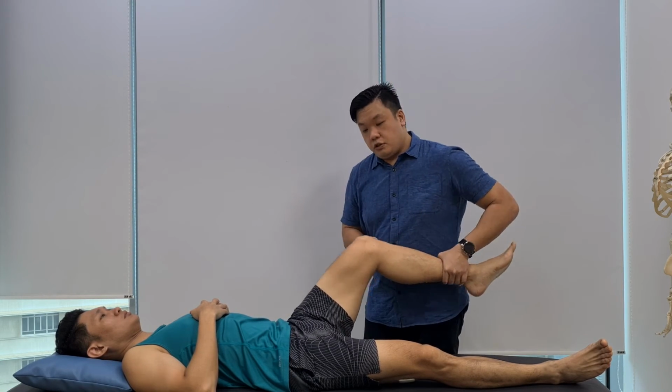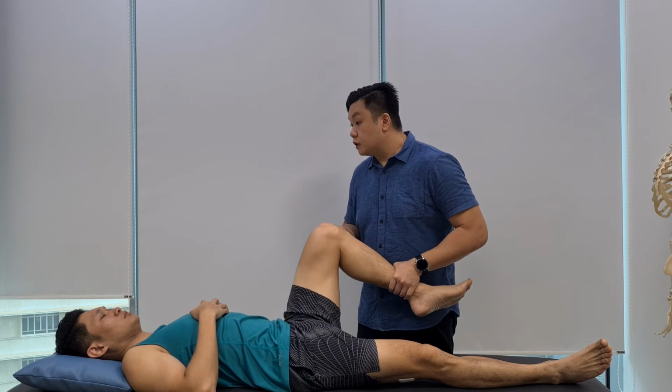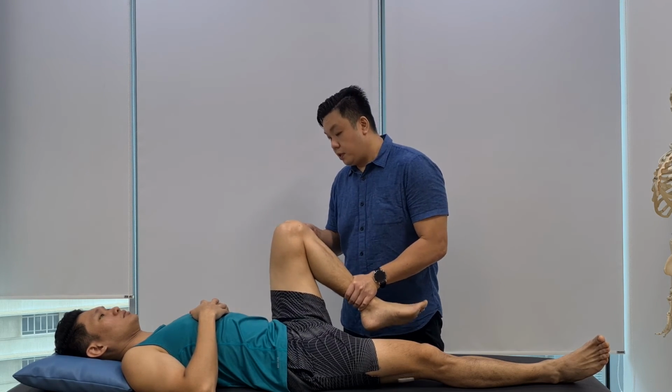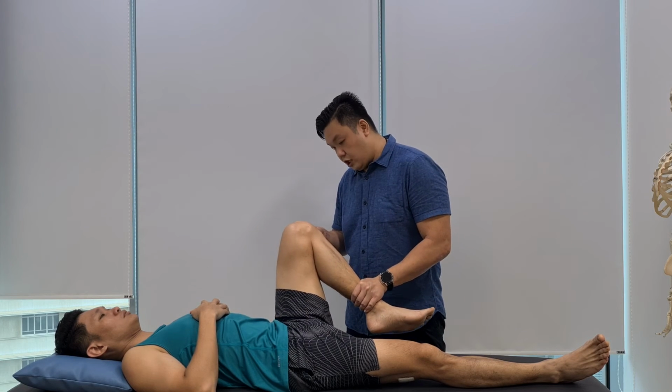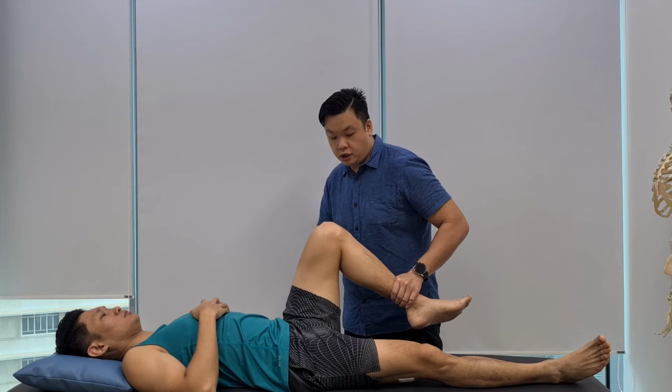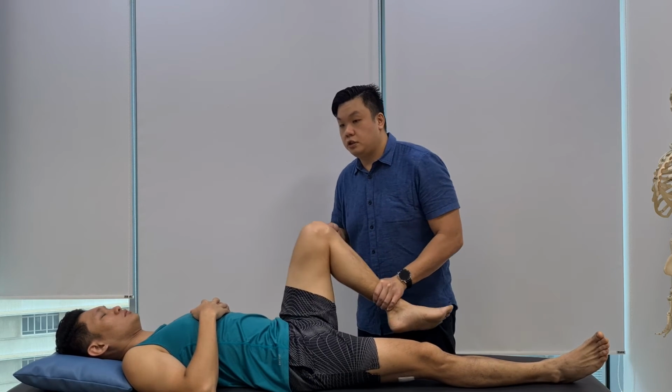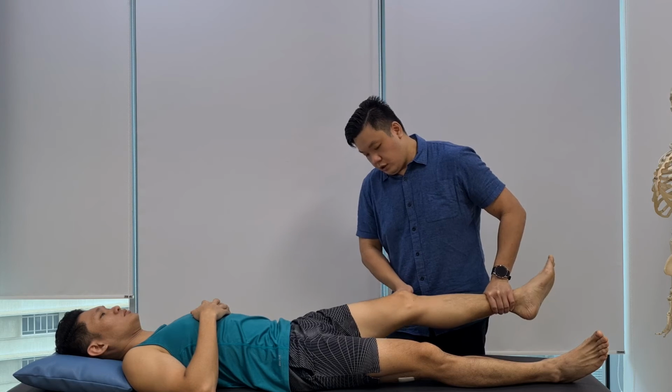So for the lateral meniscus, same thing, fingers over the joint line, palpating for the meniscus, keeping the compression, this time adding a valgus force, and external rotation. Same thing for full flexion into extension.